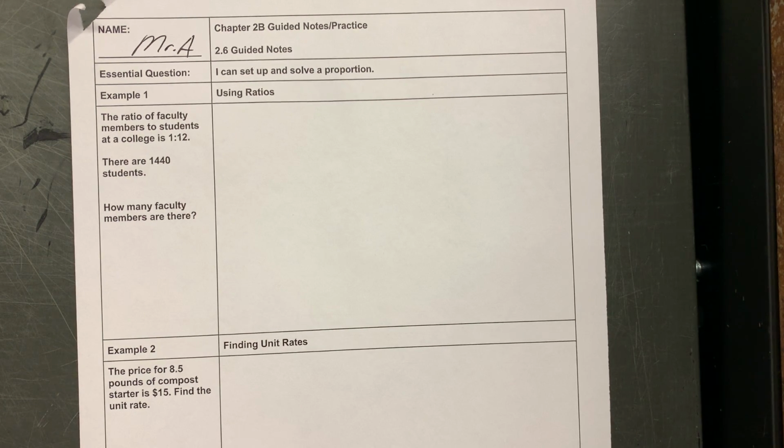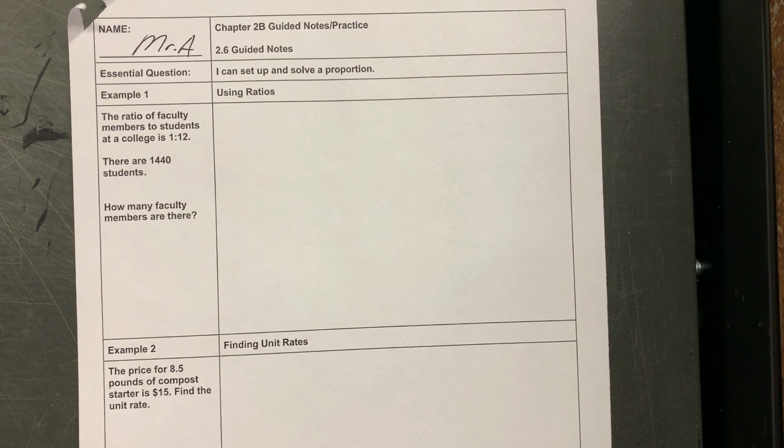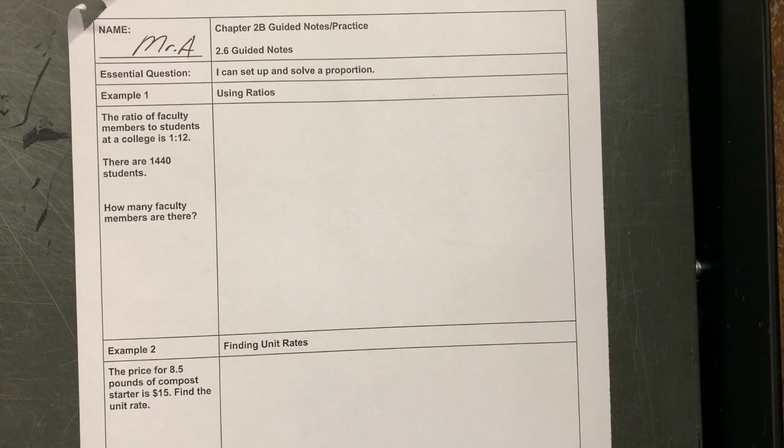This package should have been in your red folder when you received it on Monday with material swap. If it was not in your red folder or you did not receive a red folder for some reason, then it is available online via the digital format in Google Classroom. Okay? Let's take a look at problem 1.